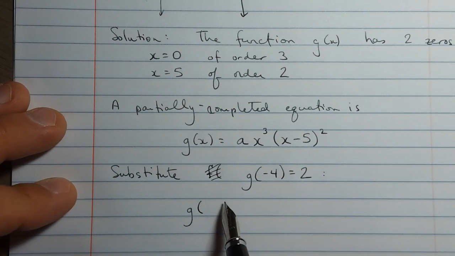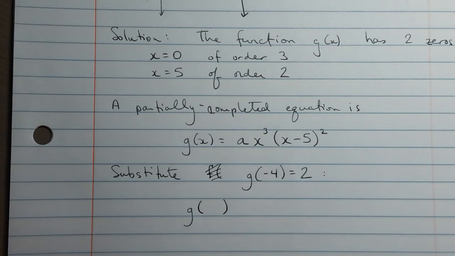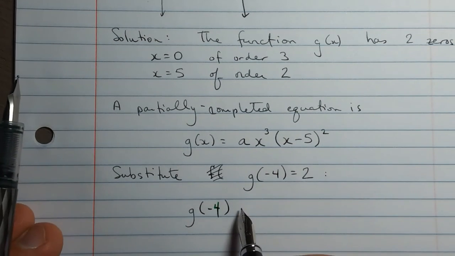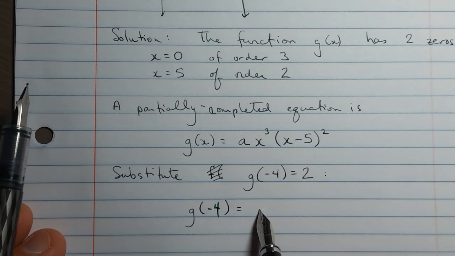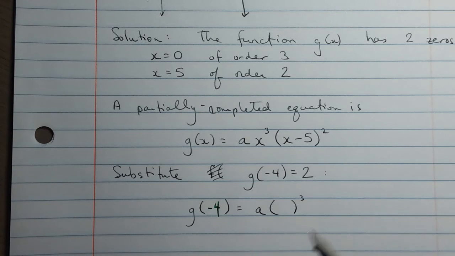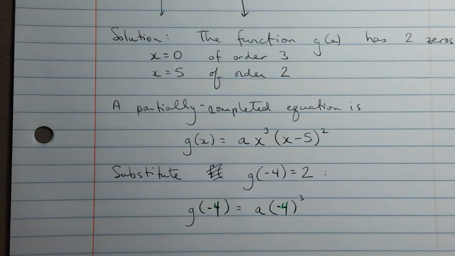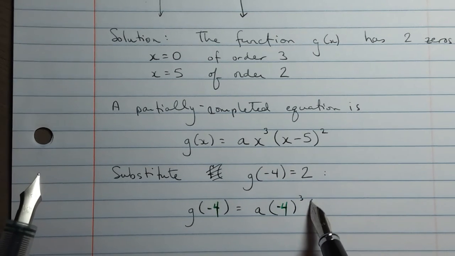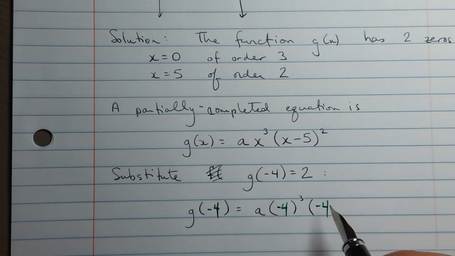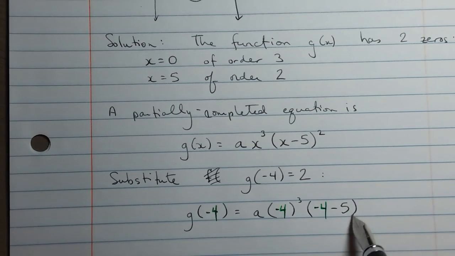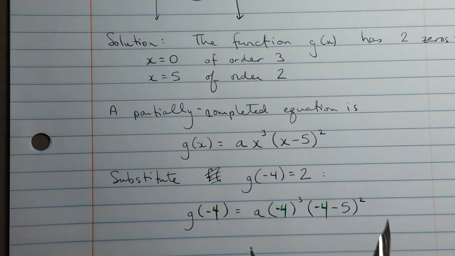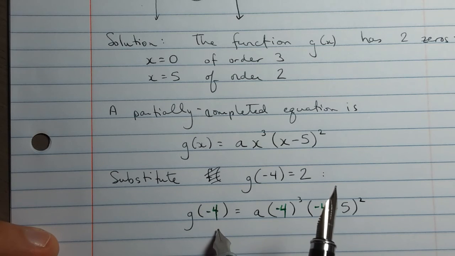G at negative 4 equals, we don't know a, instead of x I'm filling in negative 4 everywhere. On the left hand side, we do know what g at negative 4 is, it's 2.